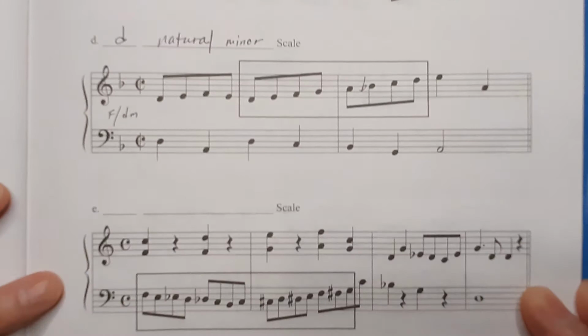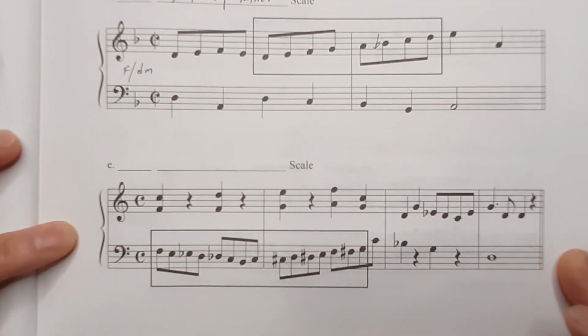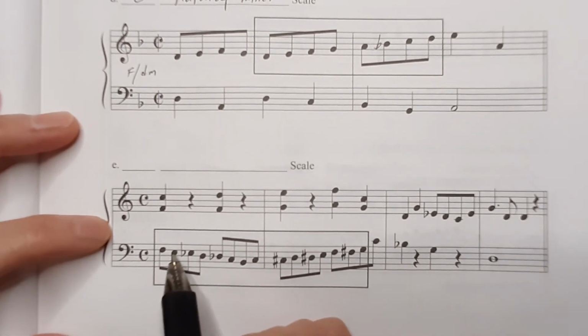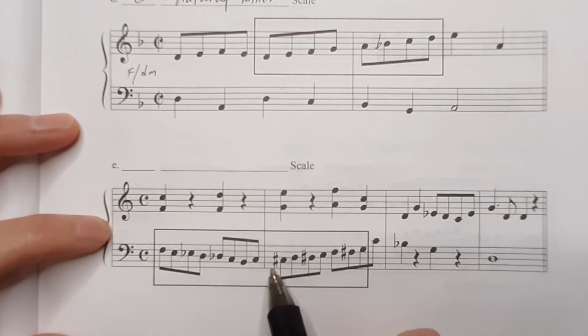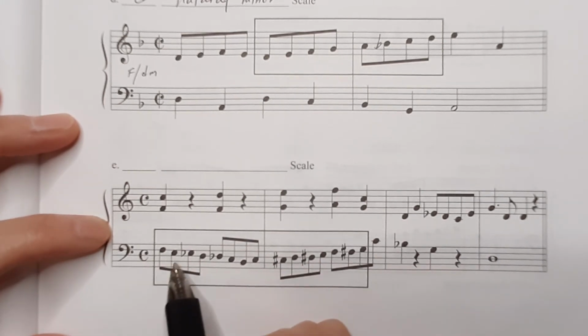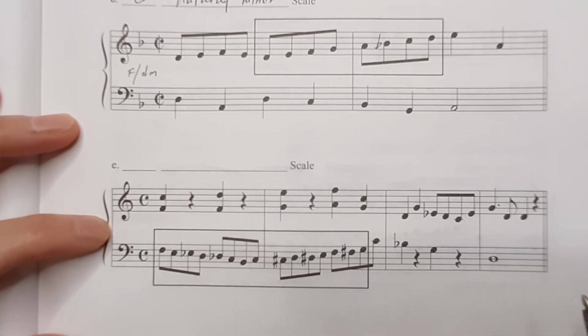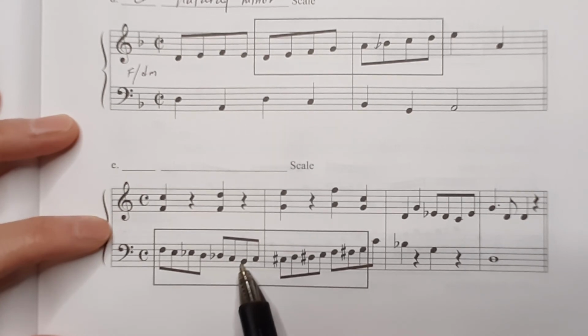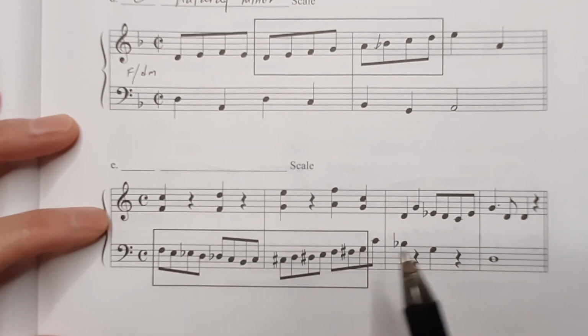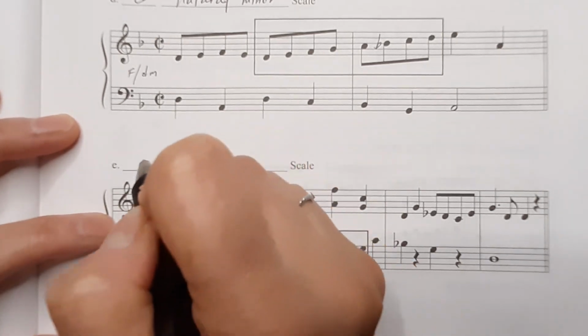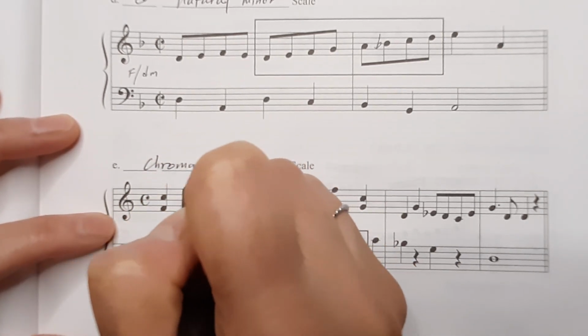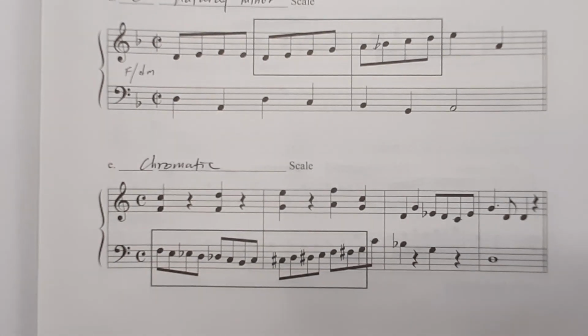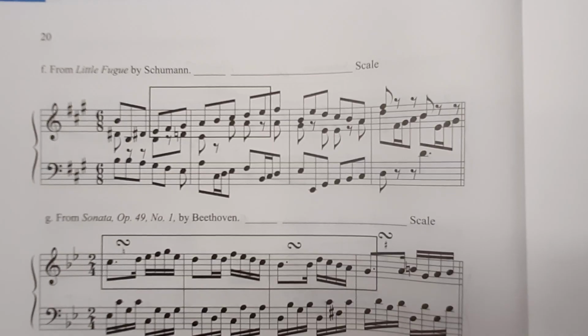Next one. This is the bottom of page 19. There are a lot of notes. Look, when it goes down, you see the flats. When it goes up, you see the sharps. And these are all half steps. What do you think? It's a chromatic scale, right? But what kind of chromatic scale is that? What's the lowest note? B? But it only goes up to G, so we don't know which one. So just chromatic scale. Good job.